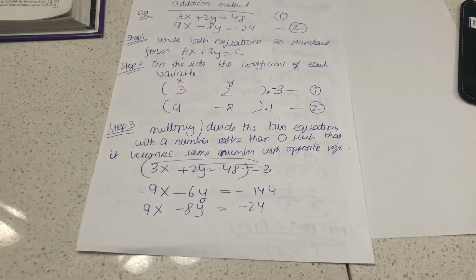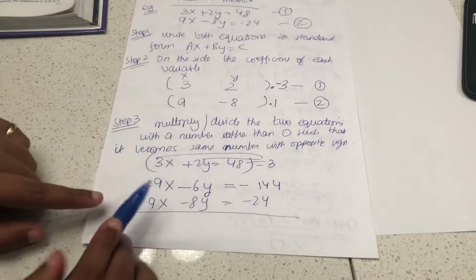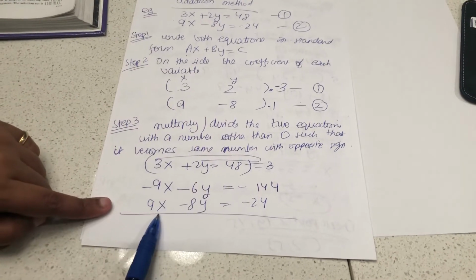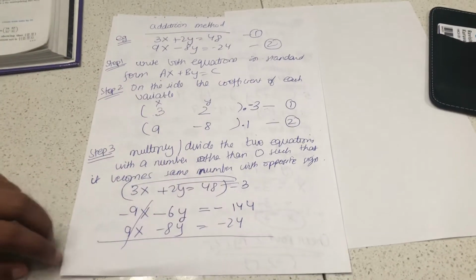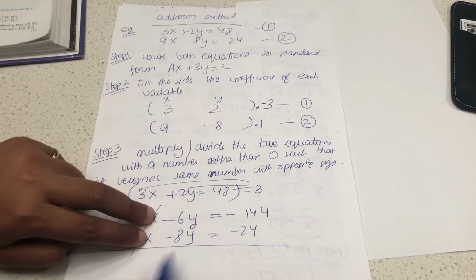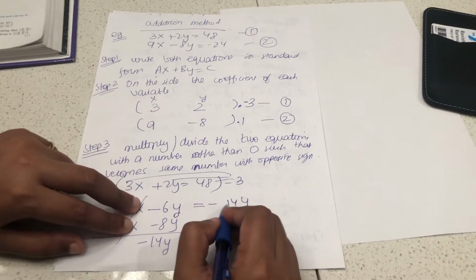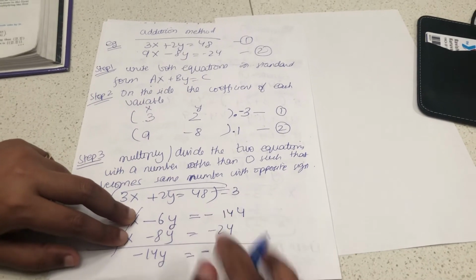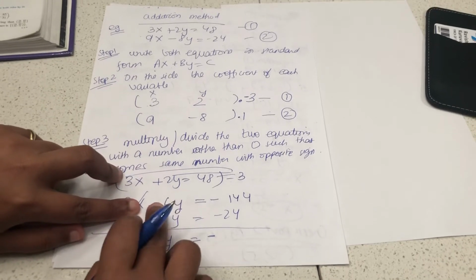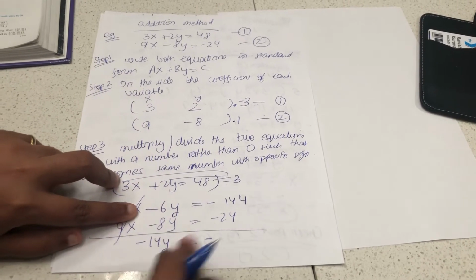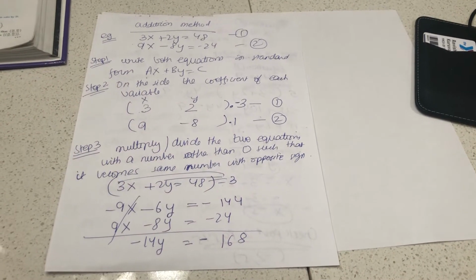You're like, oh, what's the purpose of doing this? The reason of doing this is, now you make a line. Now we're going to add them. What is negative 9x plus 9x? They cancel. What is negative 6y minus 8y? Negative 14y. And what is negative 144 plus negative 24? You add these, and when you add them, you get negative 168.